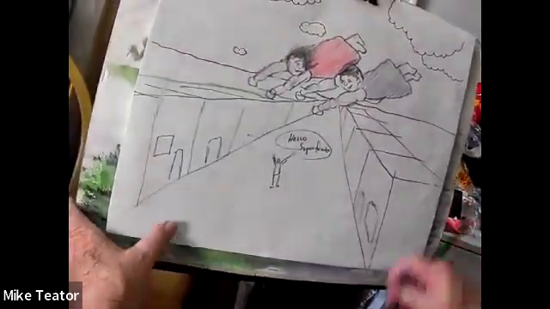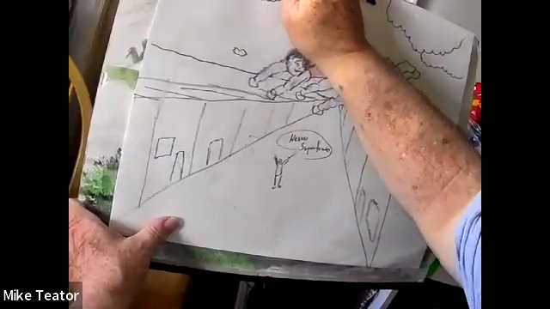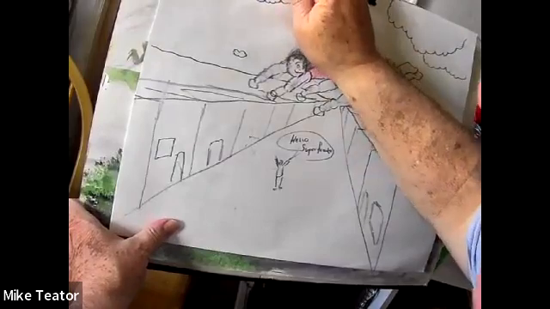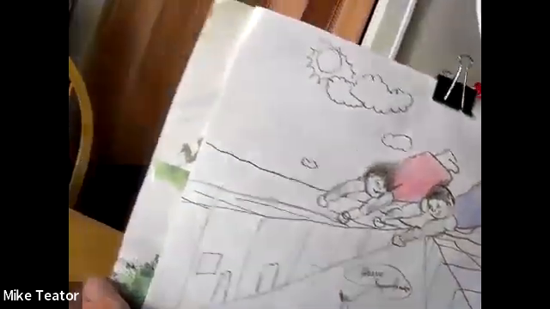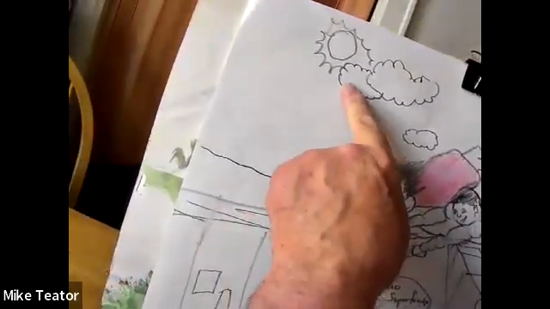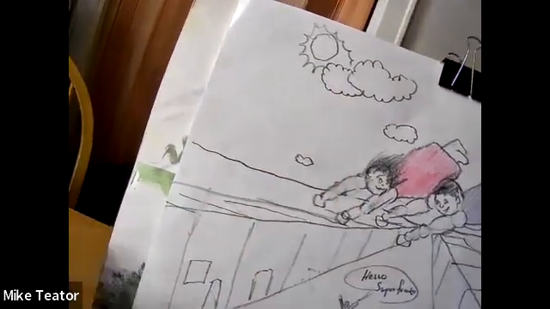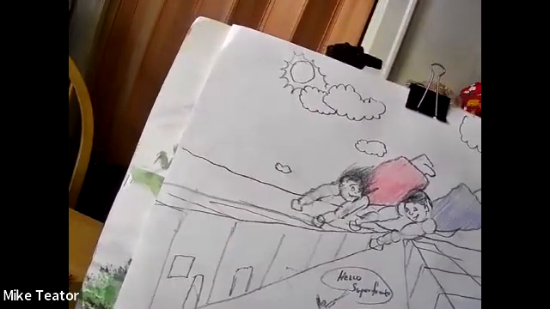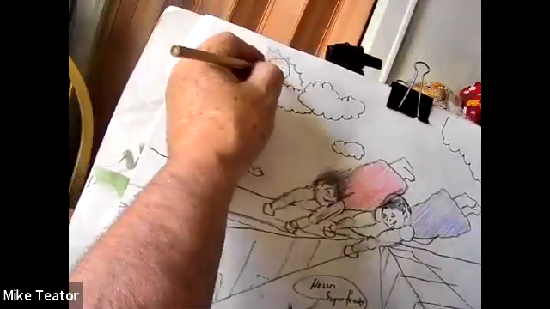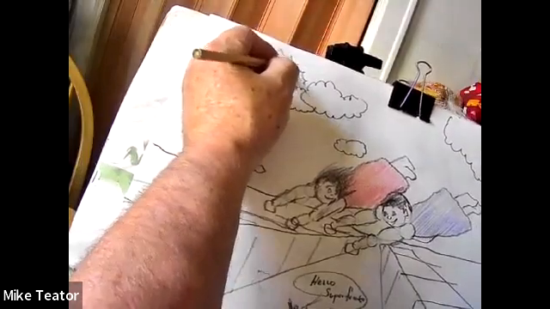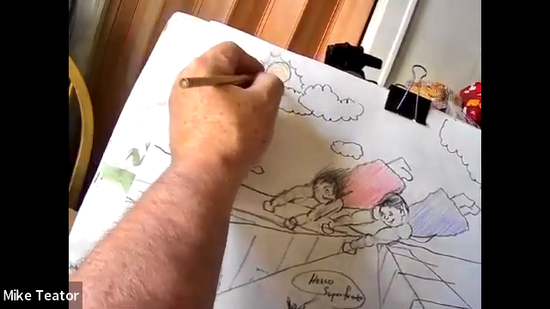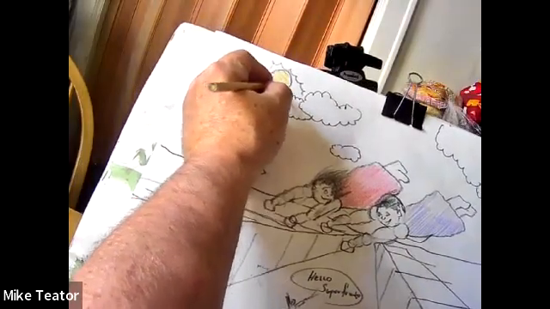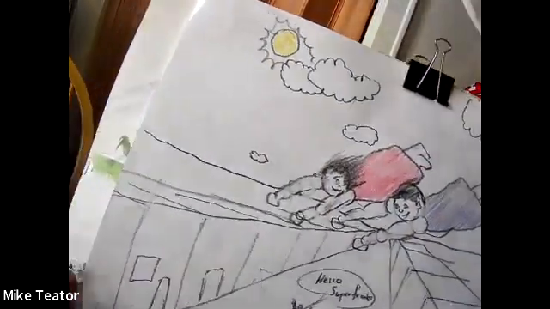I'll put a light source in here too, maybe above here. Little sun up there. Little yellow sun up there.